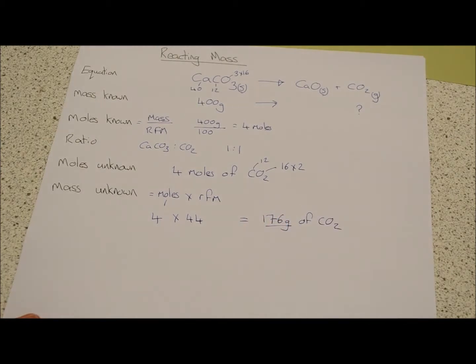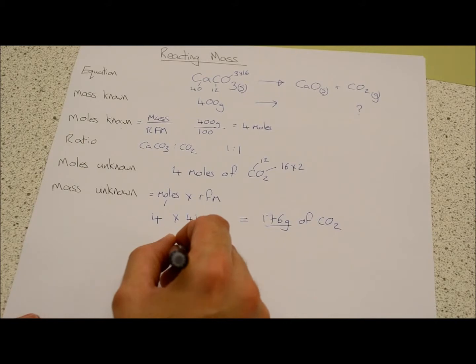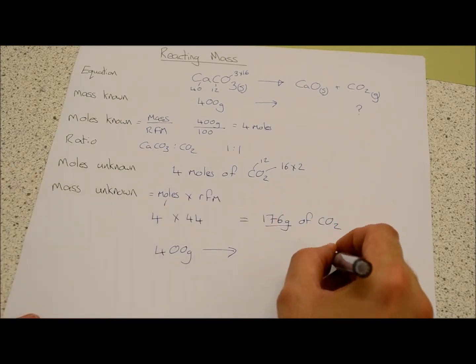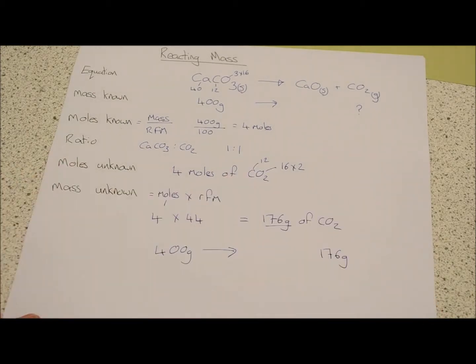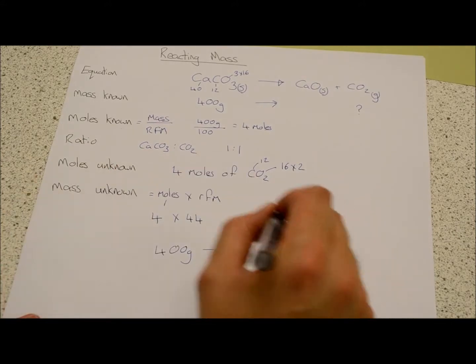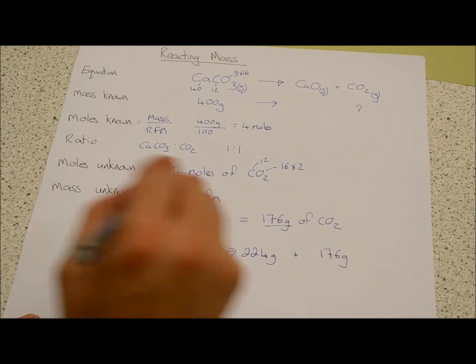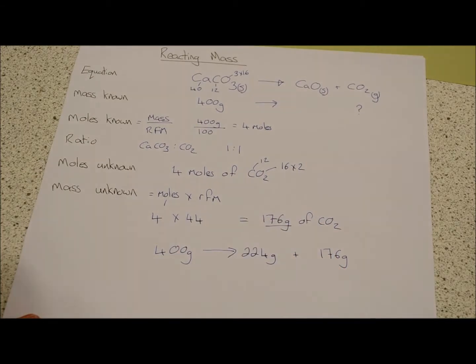And there's your answer. We can take it one stage further just to prove the conservation of mass. If we started off with 400 grams of CaCO3, calcium carbonate, we're going to make 176 grams of carbon dioxide. We must therefore make 224 grams of calcium oxide, as the mass in is always equal to the mass out.